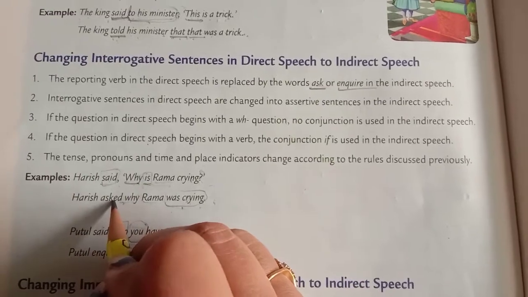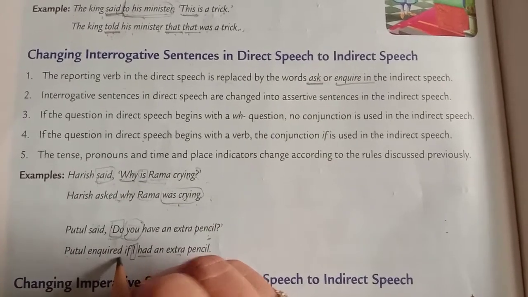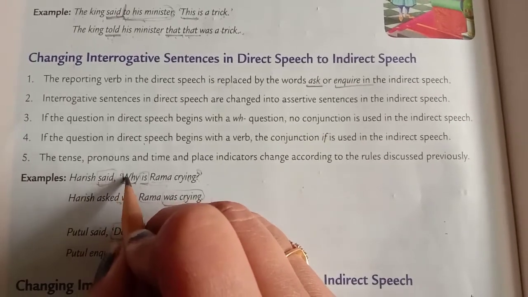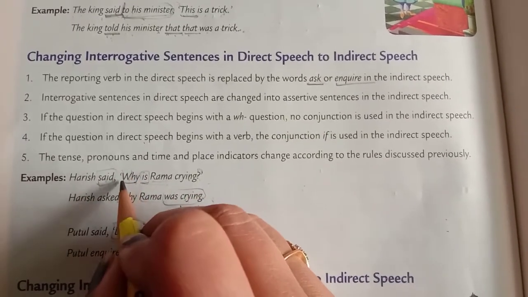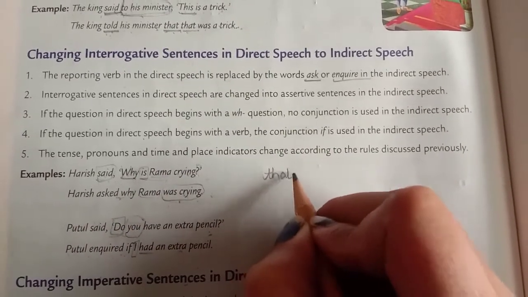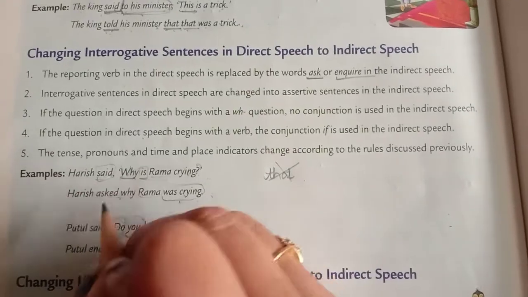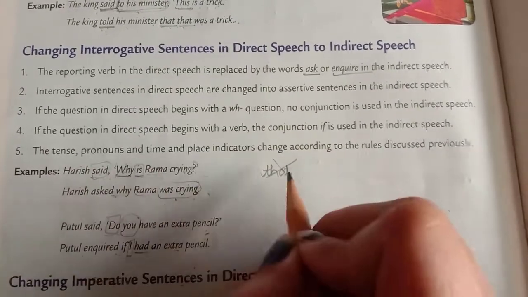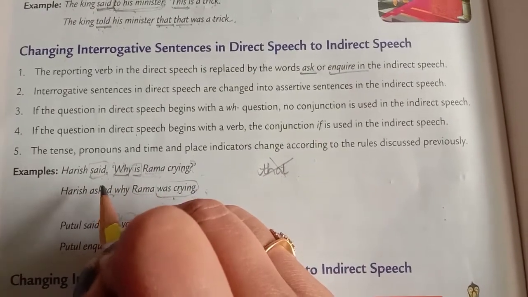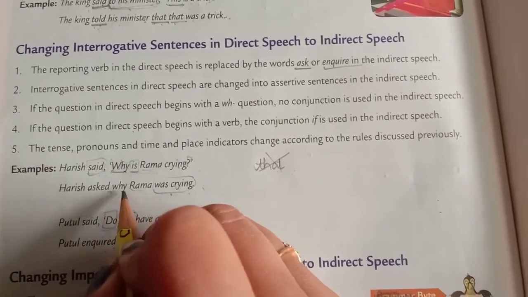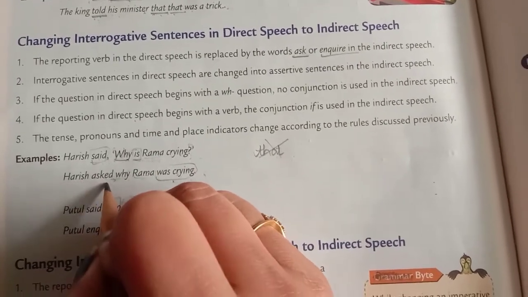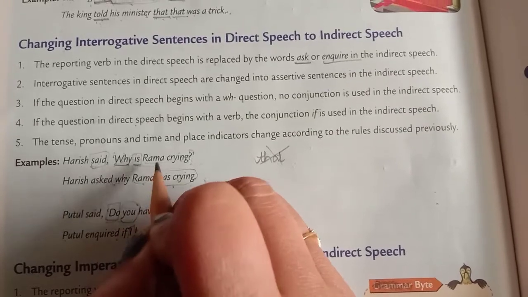So, asked or inquired. And then, in question statements which are beginning with a WH word, we don't use that. We instead use this WH word only. It performs the function of that. When we are removing the inverted commas and the comma over here, we will use directly this WH word. Harish said, "Why is Rama crying?" So Harish asked why Rama was crying.